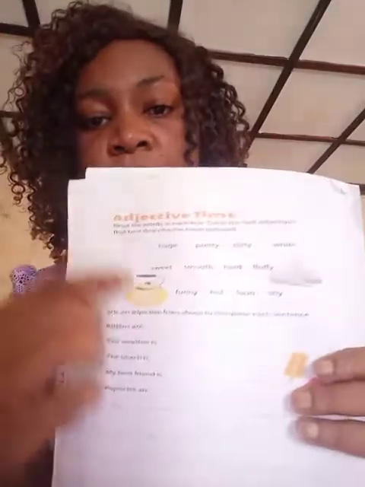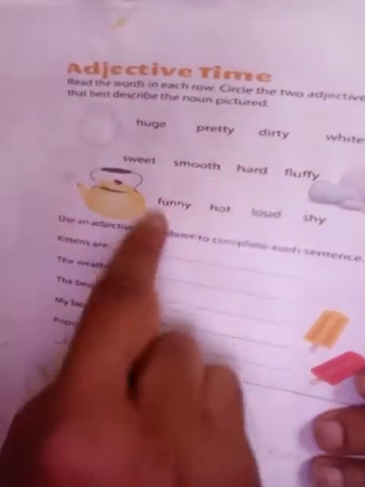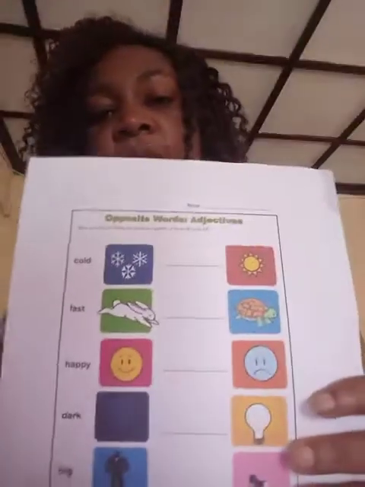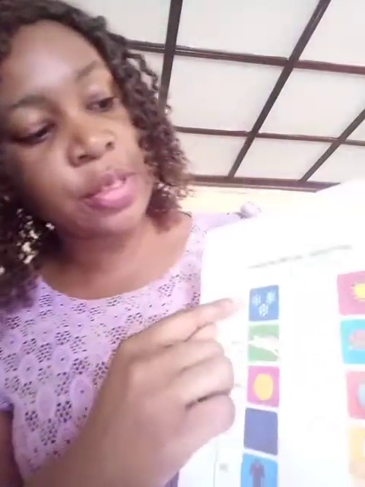When you're done with that, we have another sheet about adjectives. It says use the adjectives from above to complete a sentence. So we have short sentences here where you have to choose an appropriate adjective from this place to complete the sentence correctly. And then we have a last worksheet also where you have to write opposite words, which are also adjectives. So you look at the word code, what is the opposite of code, and then you write it. So these are just to refresh our memories on what adjectives are. So you quickly do the exercise and then take a picture and send the worksheets to me when you're done.